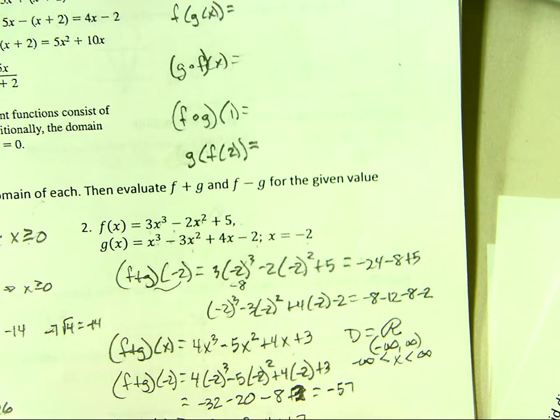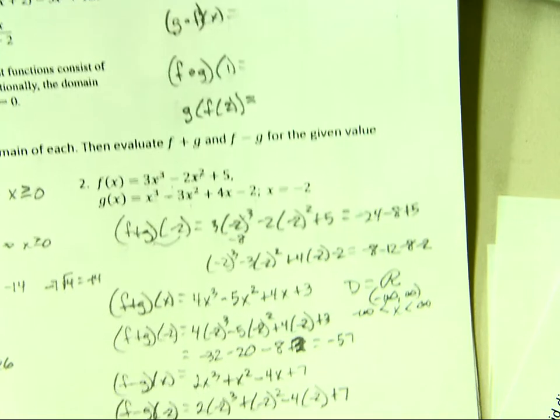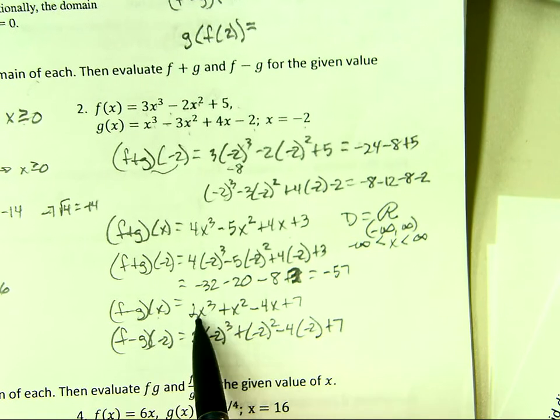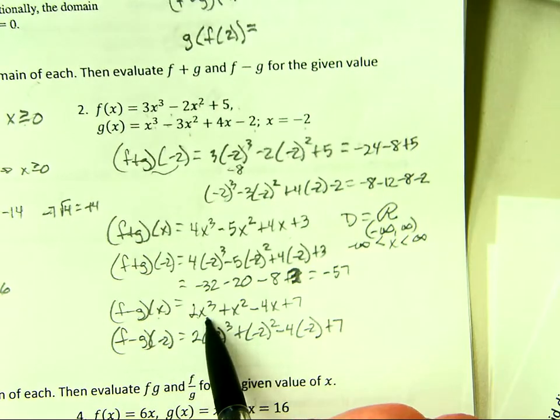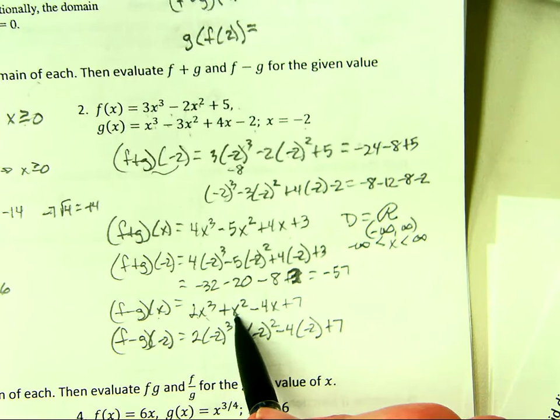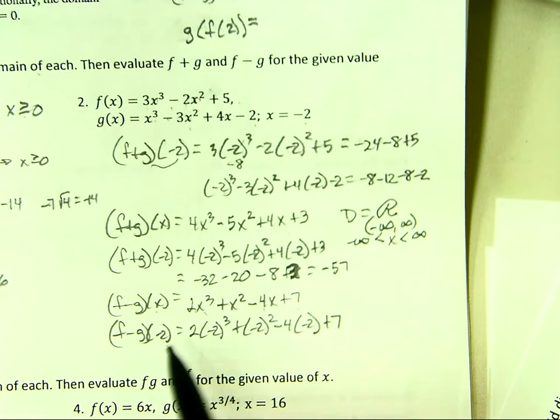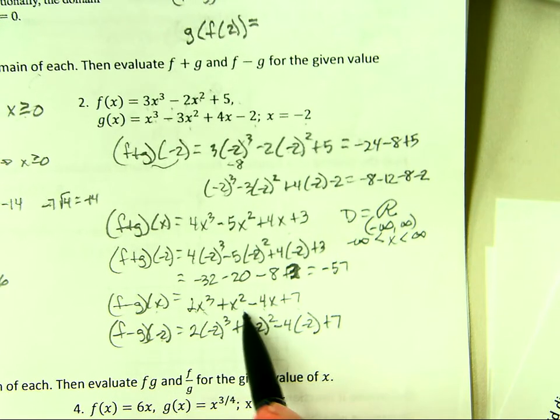Well, now if I want to find f minus g of negative 2, we substitute in a negative 2. So 2 times a negative 2 cubed plus a negative 2 squared minus 4 times a negative 2 plus 7. Sorry, I had all that off the screen. So f minus g, when we subtracted, we got 2x cubed. We got a positive x squared. We had a negative 4x, and we had 7. Then we substituted negative 2 in for each of the x's.